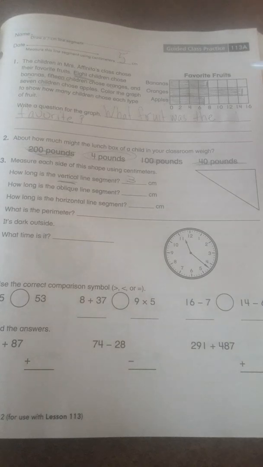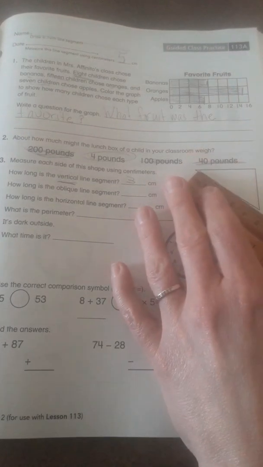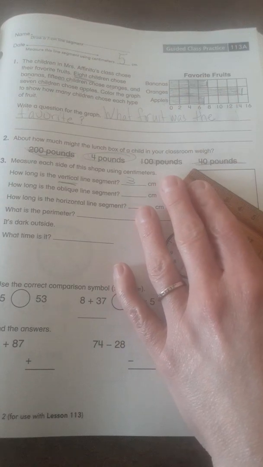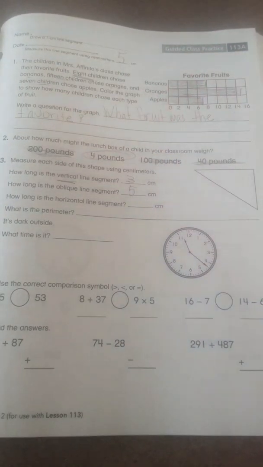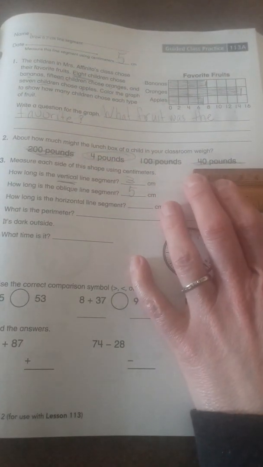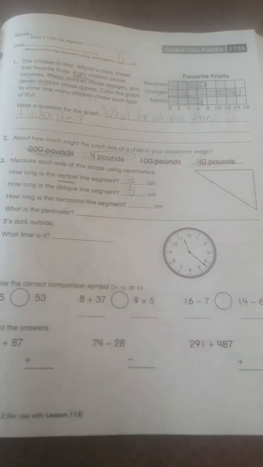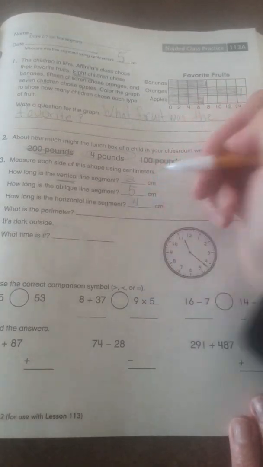Oblique is the diagonal one. And that is 5. And horizontal is going across, and that is 4.